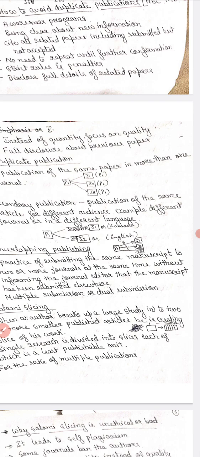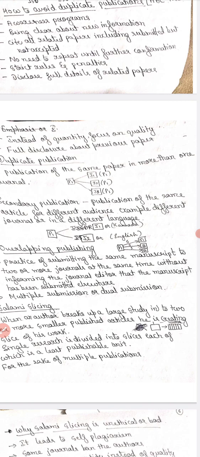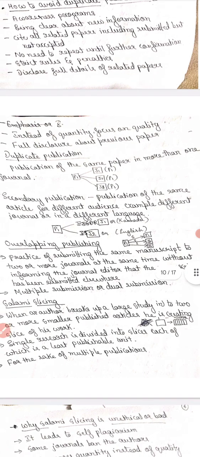That is the example. Next, another example is transformer protection. They go with different journals, different languages, different journals.